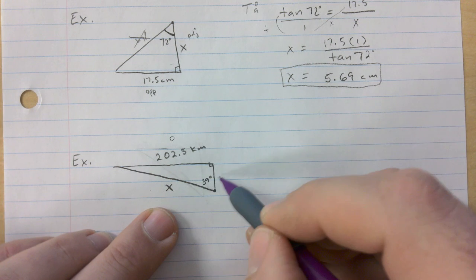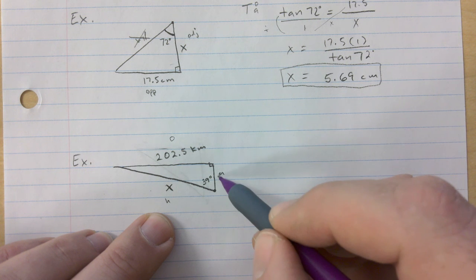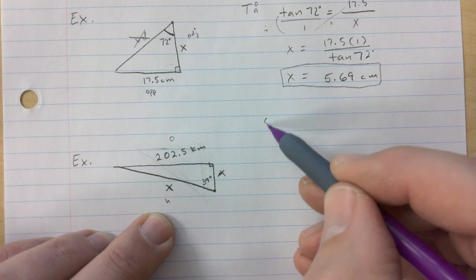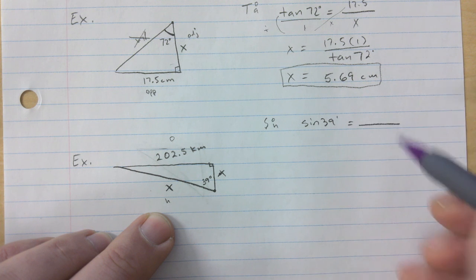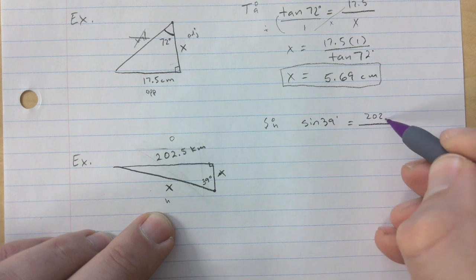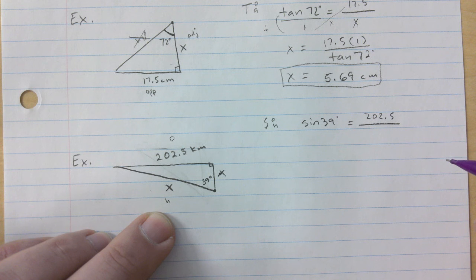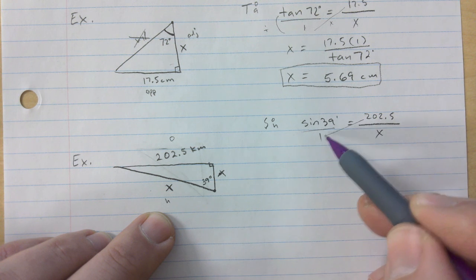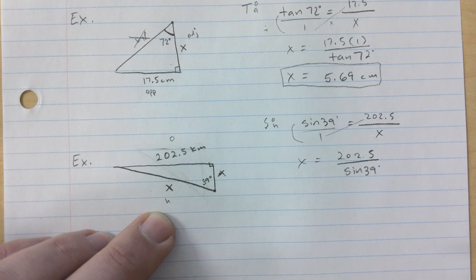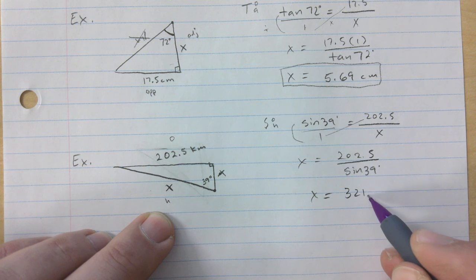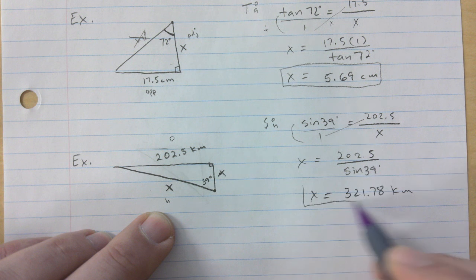Reference angle is here, O, H, and A. Don't know, don't care, right here. I'm left with O and H, so it's this guy. So I know I'm gonna have to use sine. Sine of 39 is opposite. Opposite is 202.5 over H, which is the x. Okay. You put the 1 down here. You're gonna have to multiply, divide. I'm not going to put the times 1 there anymore. I think by now you get it. This one I forgot what it was, 300 and something. 321.78 kilometers. Make sure you add your units.